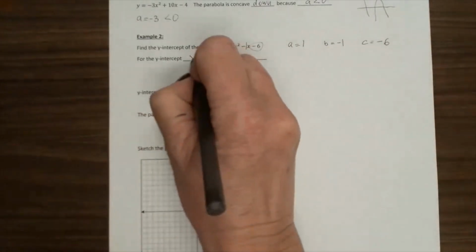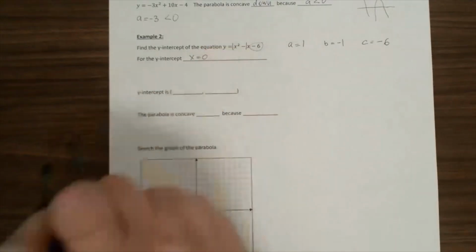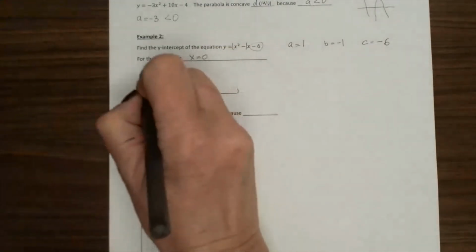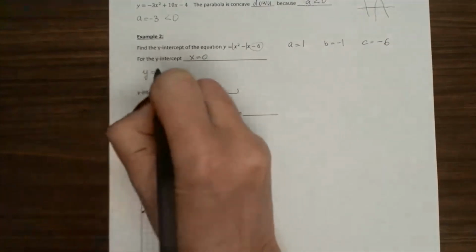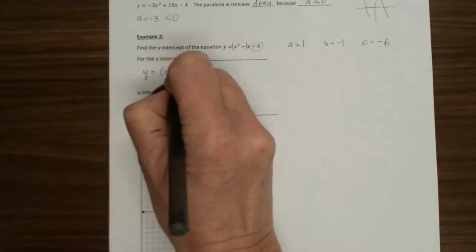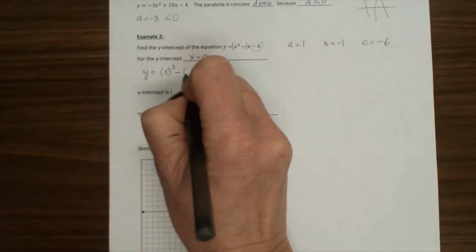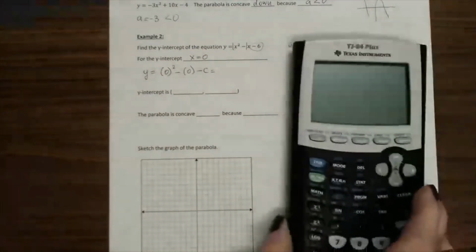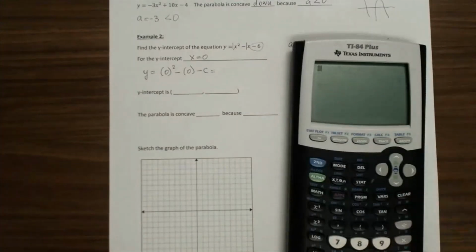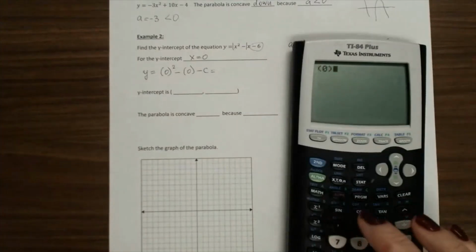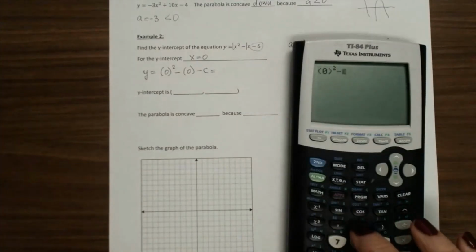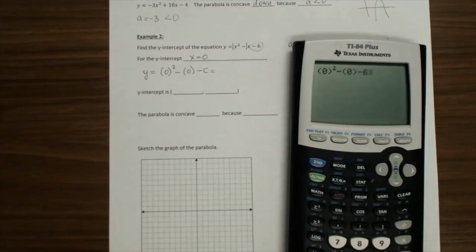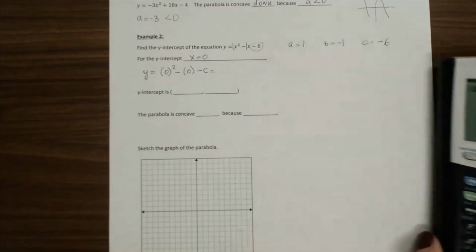For the y-intercept, we know that x is equal to 0. We will substitute 0 for x into the equation. If you want, you can use a calculator. So 0 to the second power minus 0 and minus 6 will give you -6.